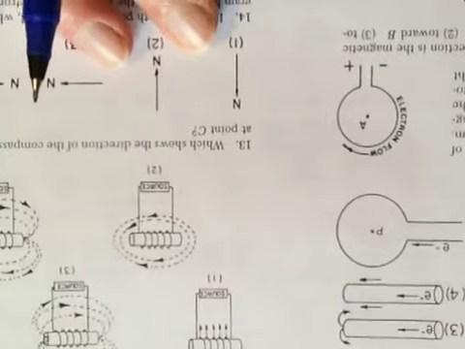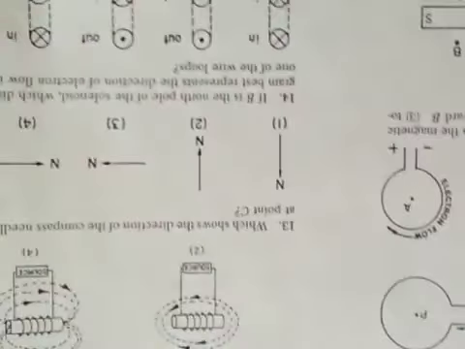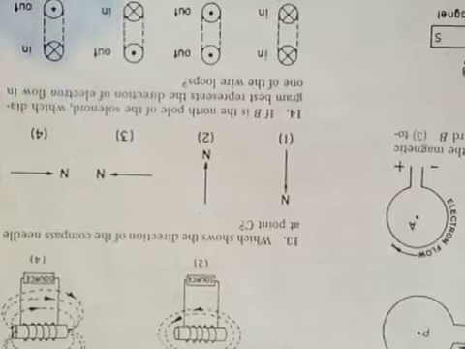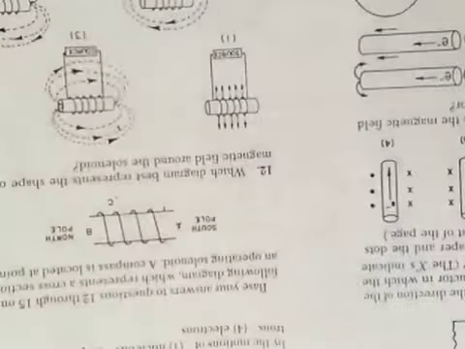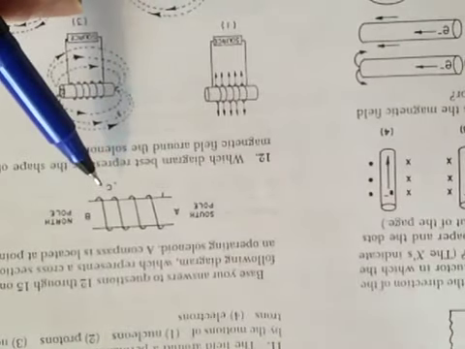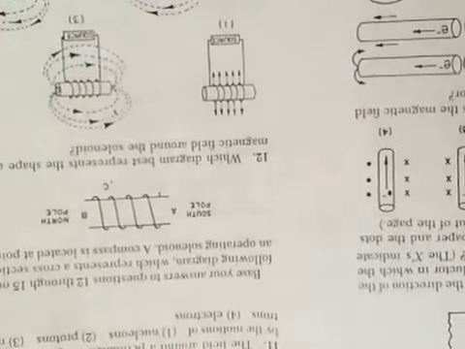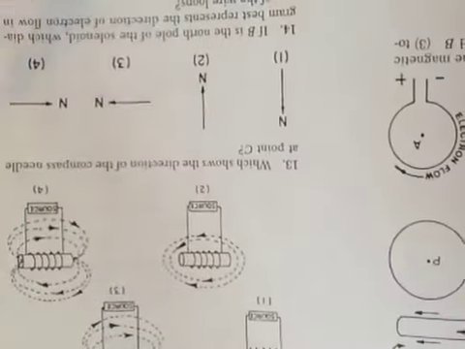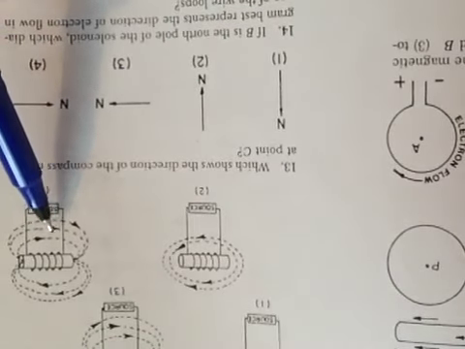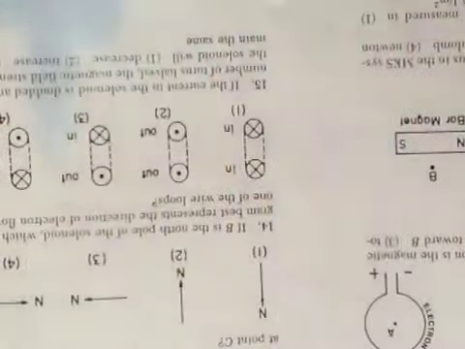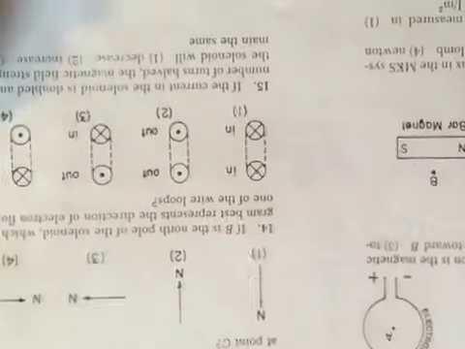All right. Number 13 says, which shows the direction of the compass needle at point C. So you place a compass needle here, and the compass needle points in the direction of the field lines. And we just picked the field lines to be going at point C to the left, right? Because the compass needle always points to the south pole of the magnet. And so it must be choice 4.